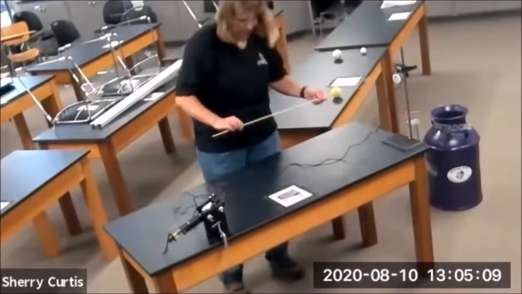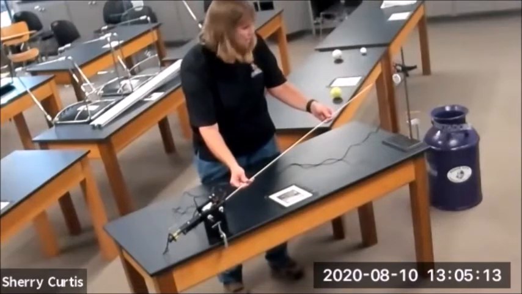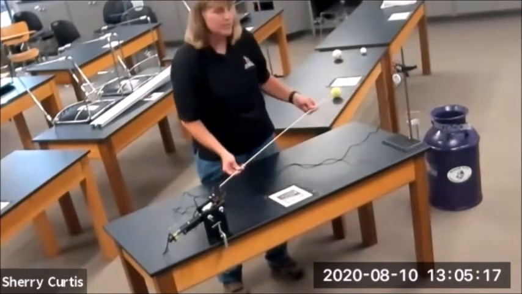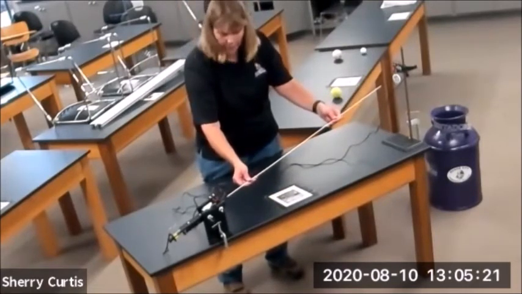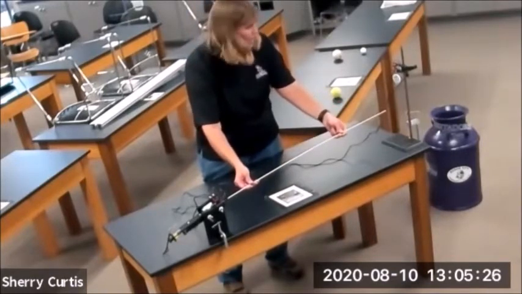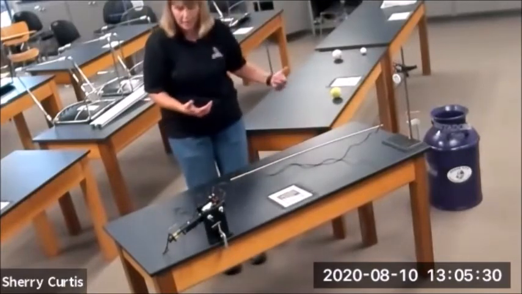Now, what I have done is I have aimed this straight at the target. It's got a little laser, but it's hard for you to see on the camera. I can't zoom in that far, but I have aimed straight at the target. I could aim above the target. I could have also aimed below the target, but in this instance, I am aimed straight at the target.